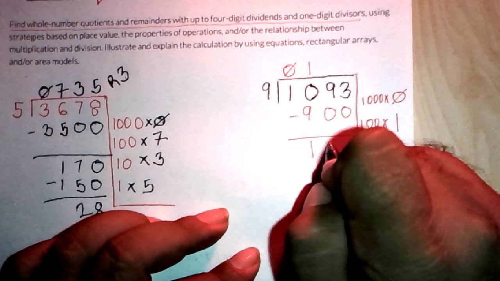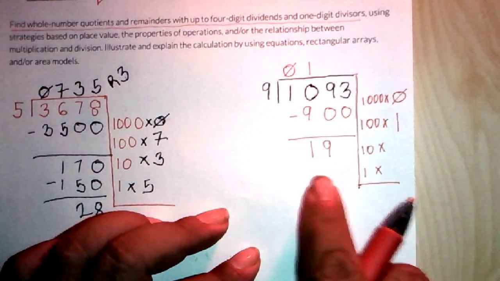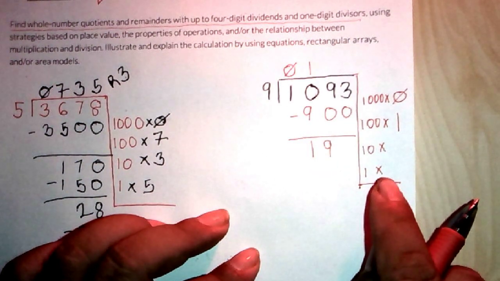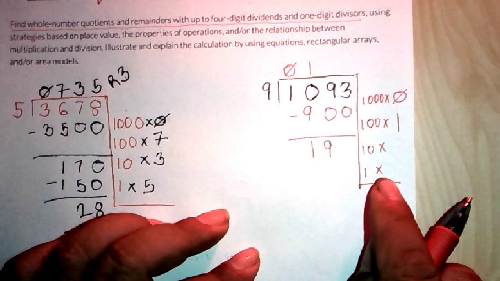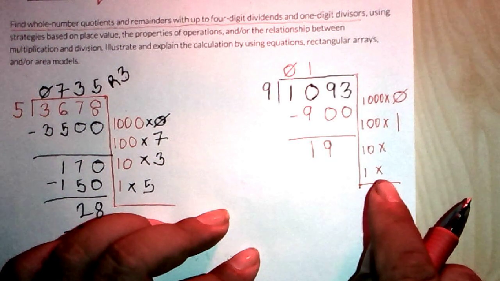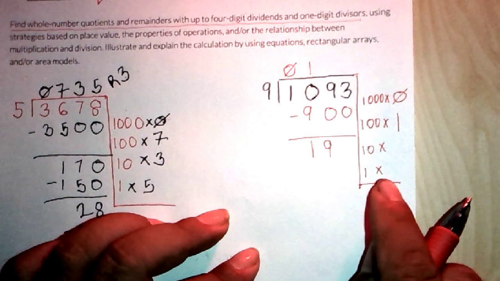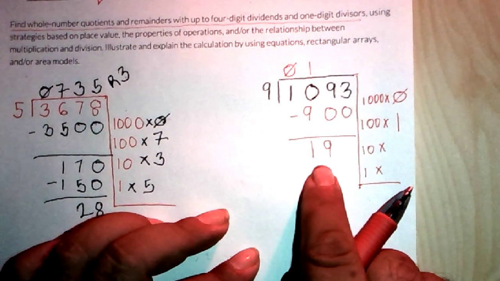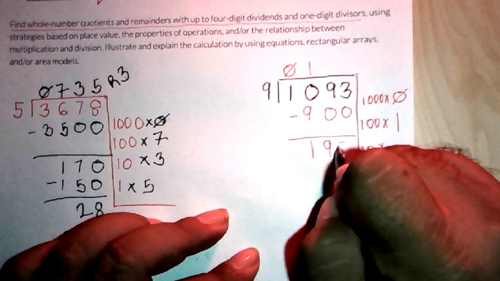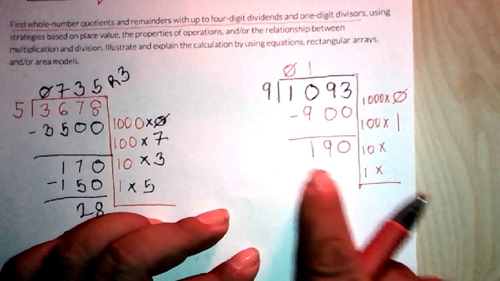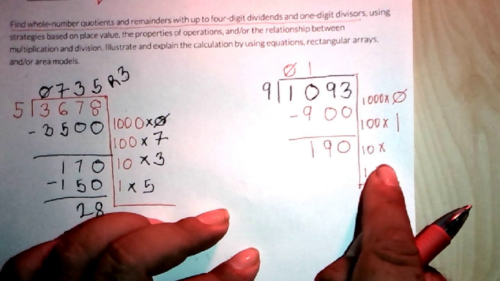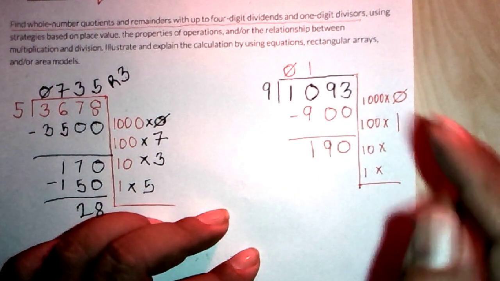Then you bring down the 9. Now in the tens, how many tens can go into 19 tens? Let me see. It'll be 2 tens.